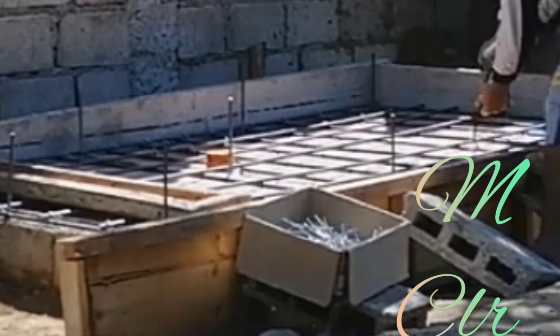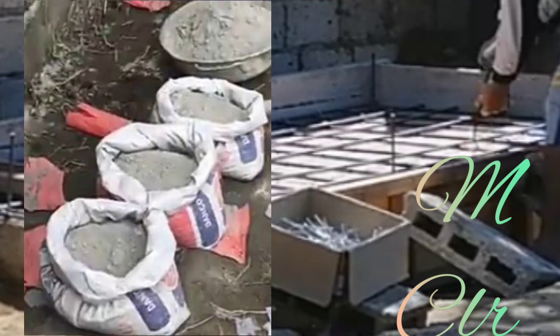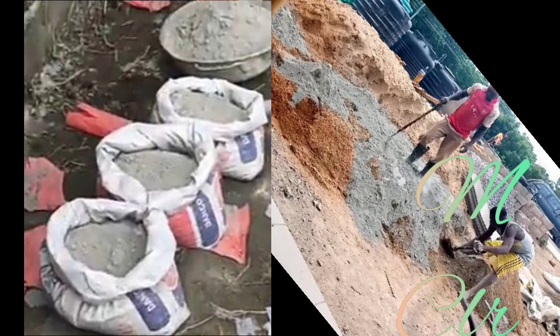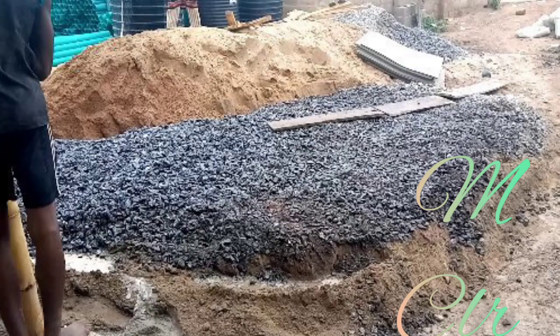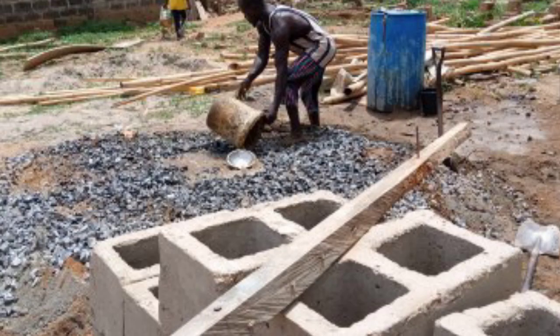Then another thing is cement. The bricklayer will be needing cement for plastering and for casting, that is, for the slab. You'll be needing cement, sharp sand, some shocking sand because of the putting up of the blocks, and plastering sand as well. They will be needing gravel, that is granite. They will equally be needing some blocks. Some use 9 inches blocks, some use 6 inches blocks.